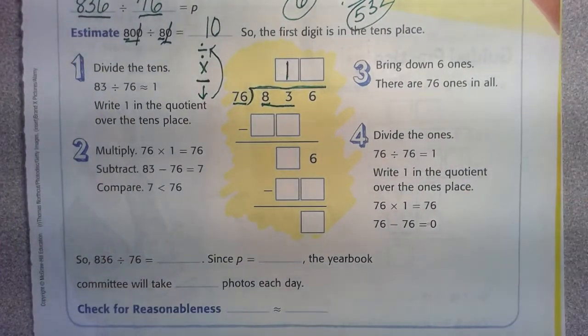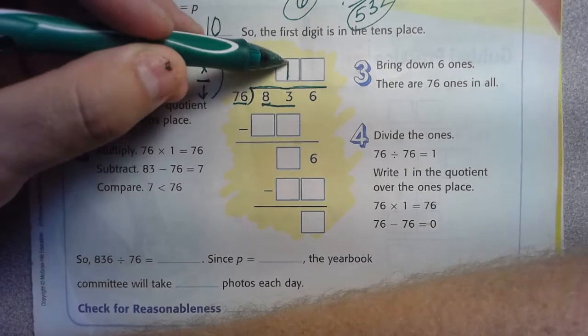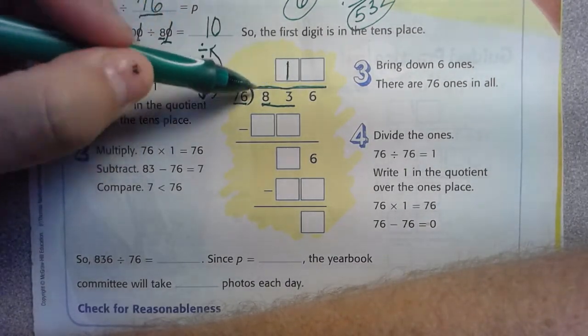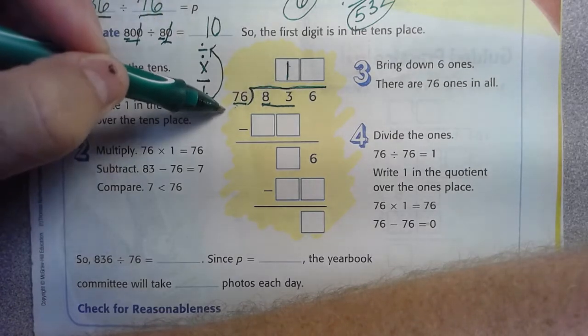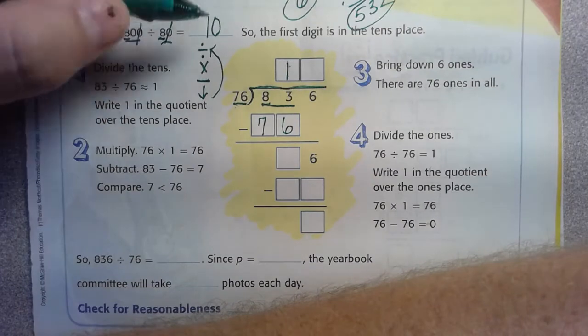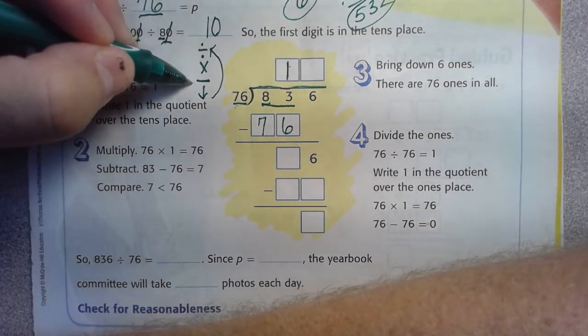Now, a couple of you, when I was working with you, this is the part where you're like, well, do I put the 1 here? No, you put it up here, and you multiply this by this. Every time you multiply this top number by that number. So what is 1 times 76? 76. And now next step is we subtract.